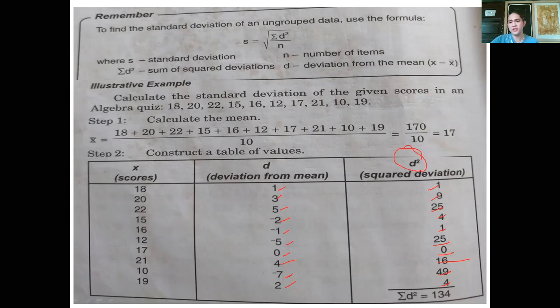After you get the squared deviations, you will add them all, sum up your D squared. That's the meaning of summation. To add them all, you have 134 as your sum. Please take note. Your numerator is 134. You will just substitute this in here. And of course, your n is, how many data do we have? Your n is 10. So over 10. So in short, 134 divided by 10.